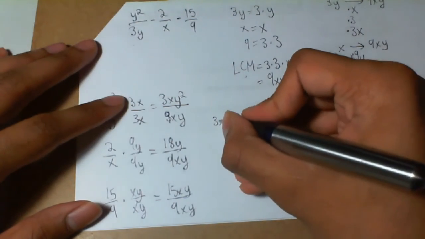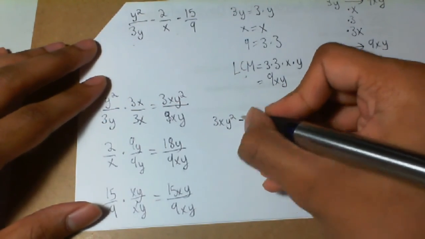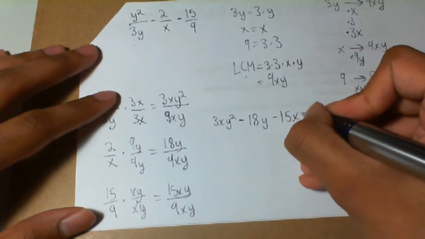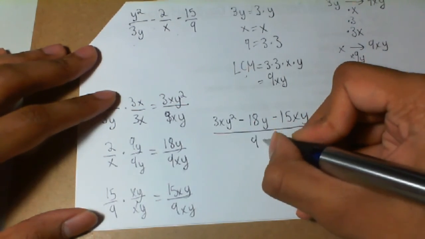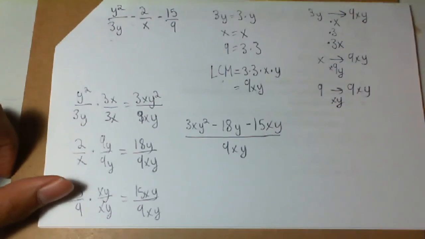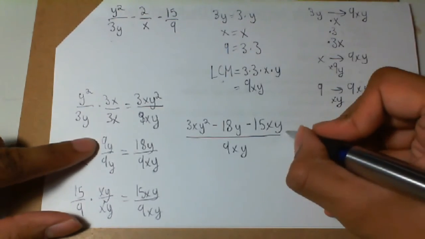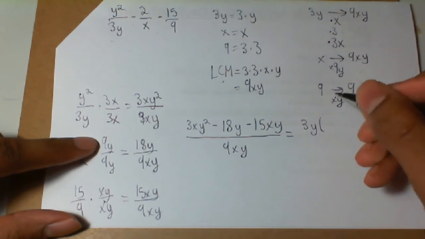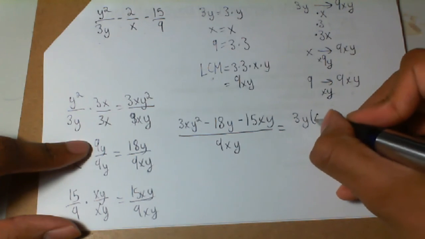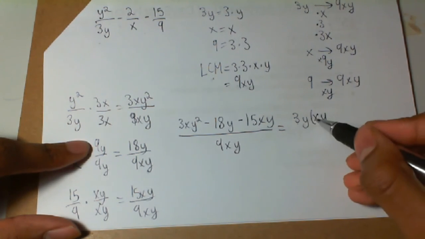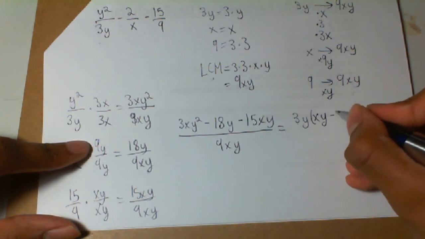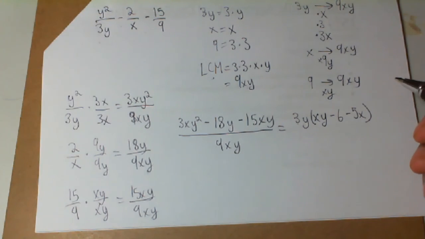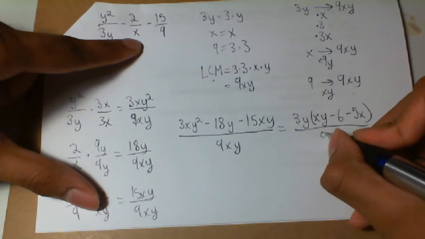So we get 3xy squared minus, because this is minus, right? So minus 18y minus 15xy over 9xy. So this would be the answer, but if you want to simplify it further, you could take out 3 from the top, and you would get xy, right? Because 3xy squared, and then you would get 6, and you would get 5x. Okay? And then on the bottom, it would still be 9xy.